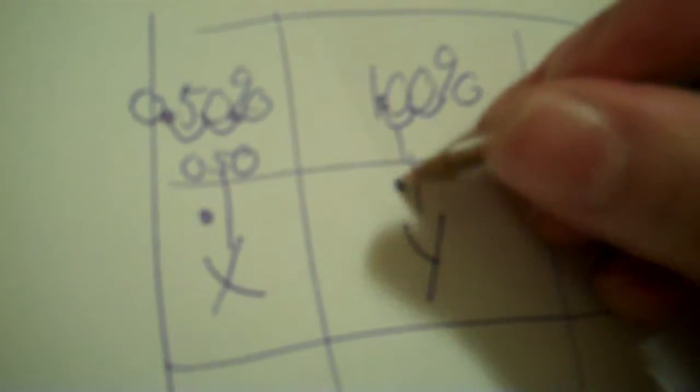So I find the products. 0.50 times x, 0.50x, 1 times y is 1y, and 0.70 times 11 is 7.7.